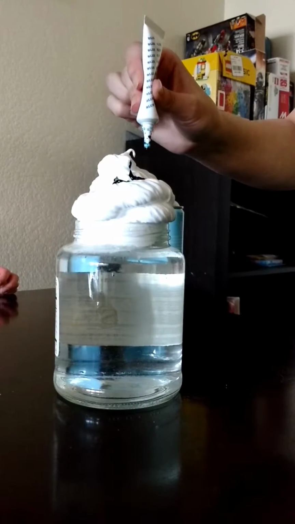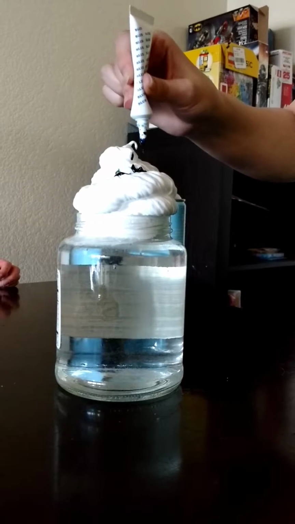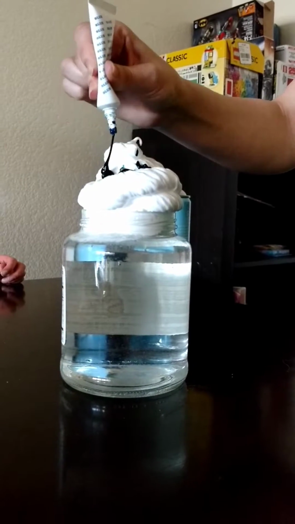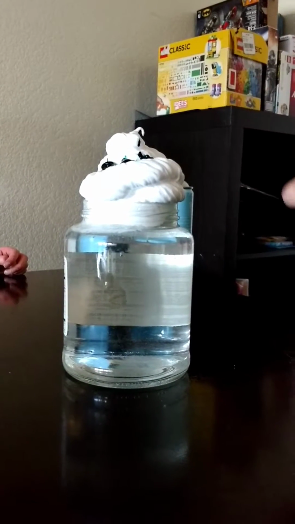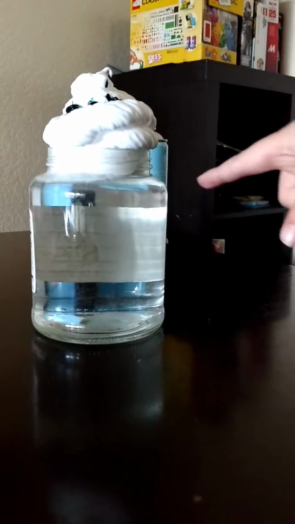Is that real clean? It's blue food coloring. I'm going to do a cup of, this is kind of thick.